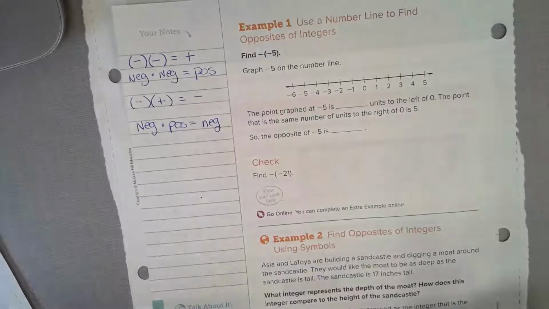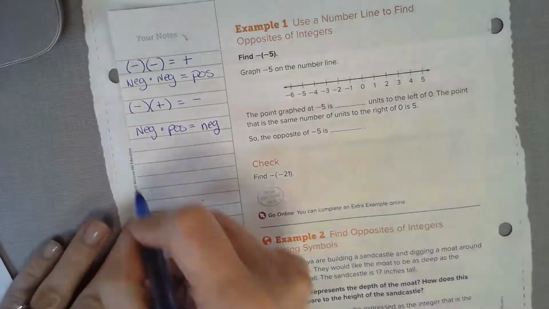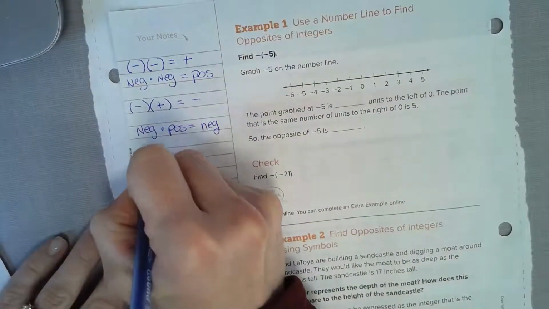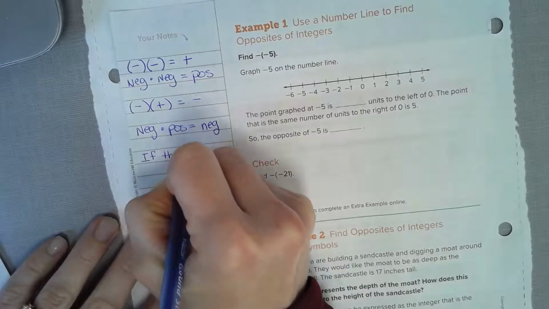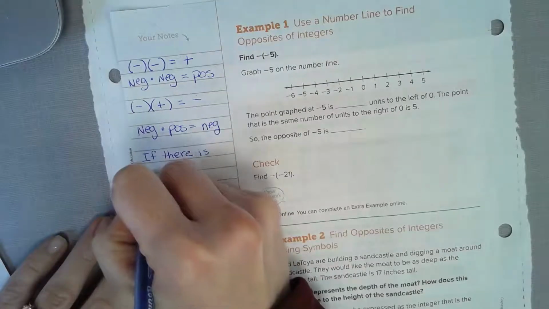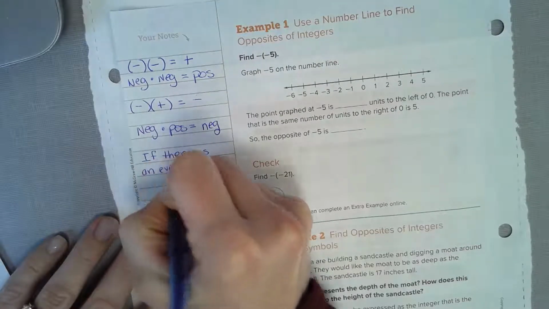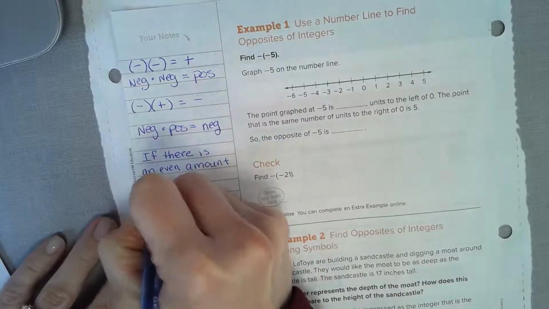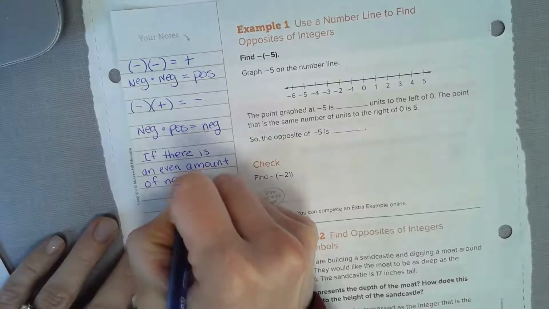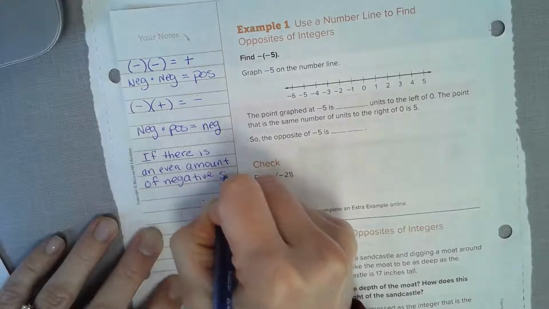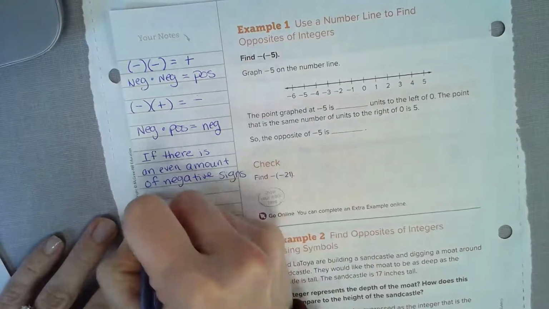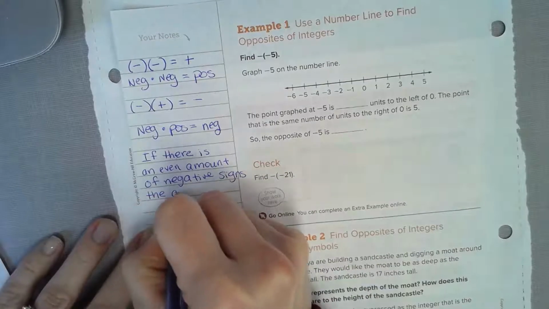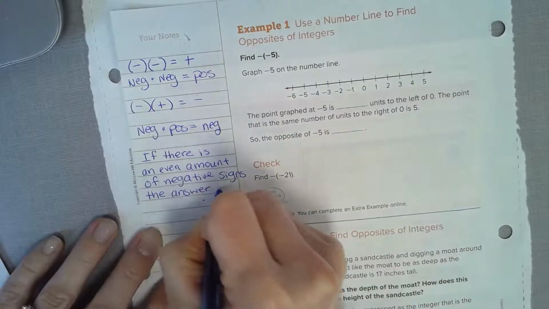We can also write an extra note saying if there's an even amount of negative signs, the answer is positive.